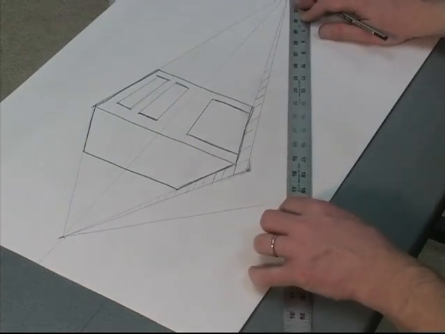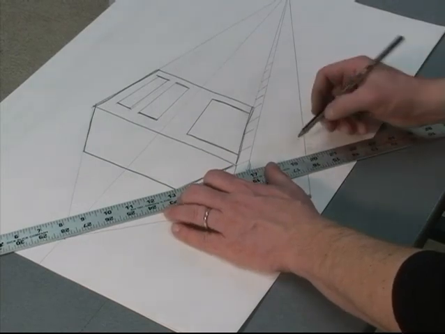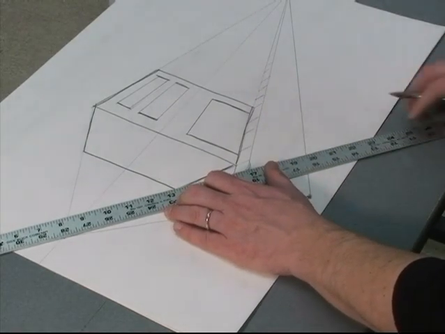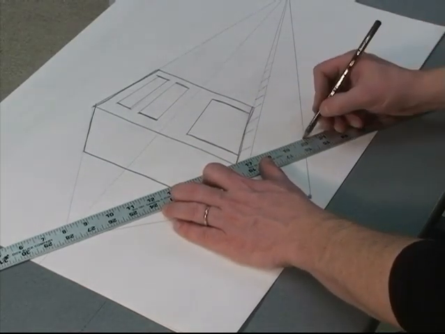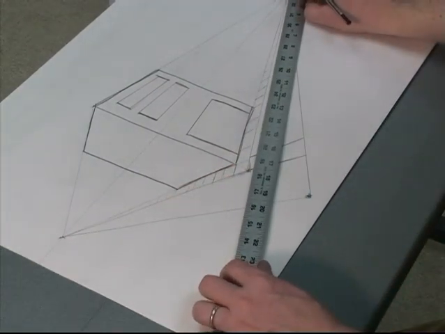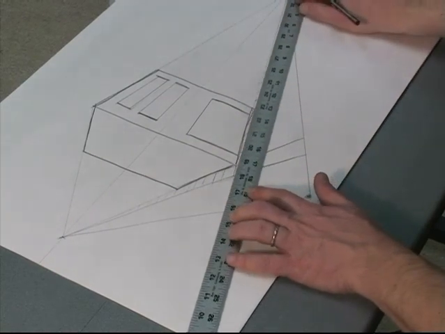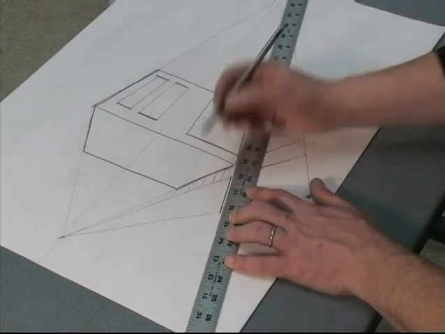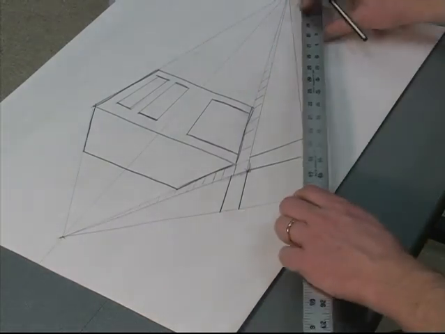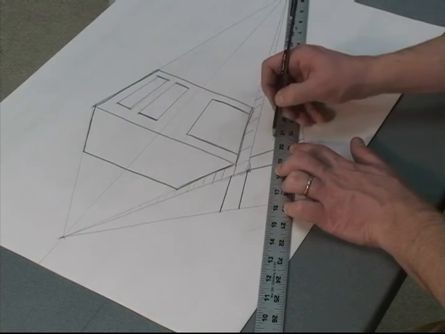So I'll put some street lines here. Now maybe we'll have a crosswalk that goes right across here, painted in the street. And we'll have some painted lines that go down the road as well.